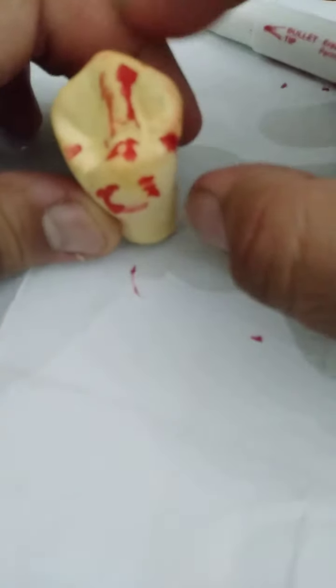Since this cusp is non-functional, none of its inclined planes are functional. So these are non-functional inclined planes. This is the mesiobuccal inclined plane. This is the distobuccal inclined plane. This is the mesiolingual inclined plane, and this one is the distolingual inclined plane. None of its inclined planes are functional.